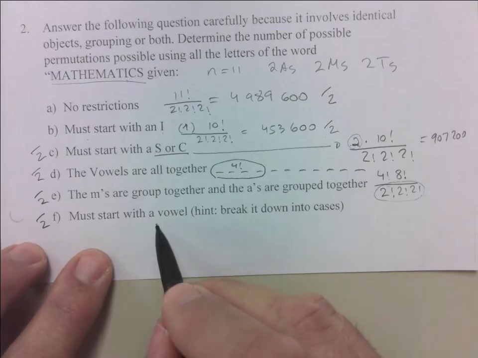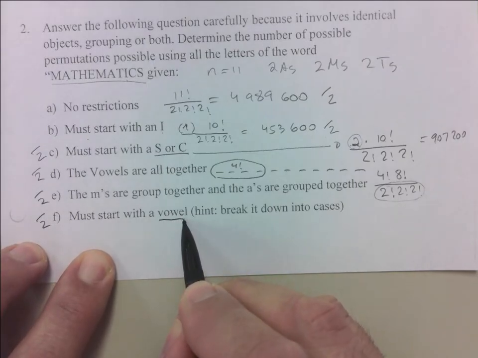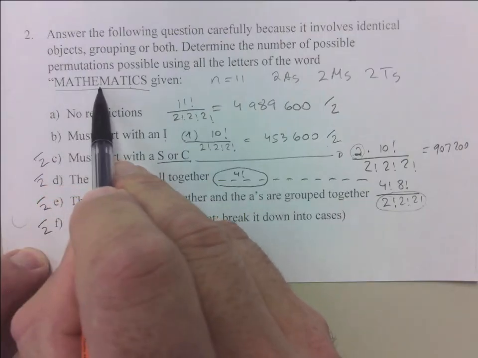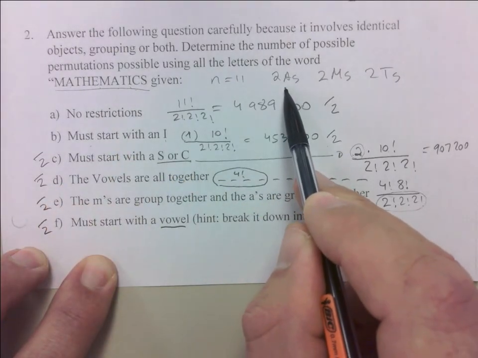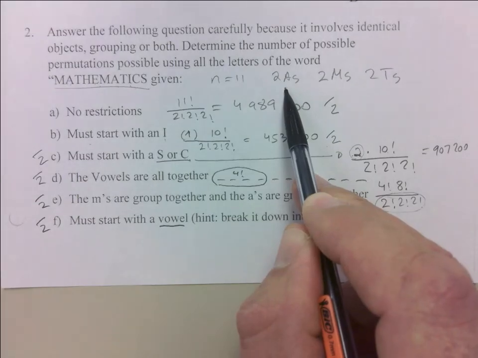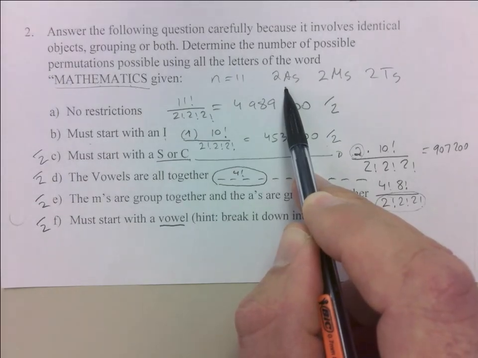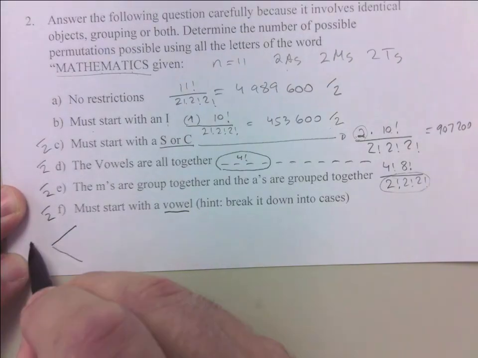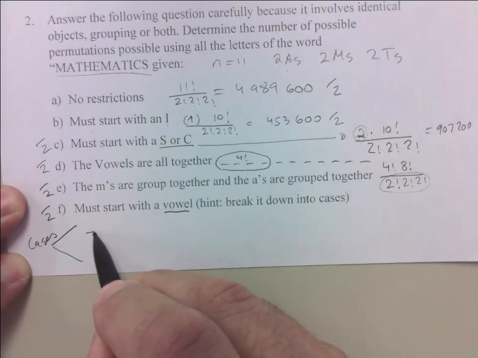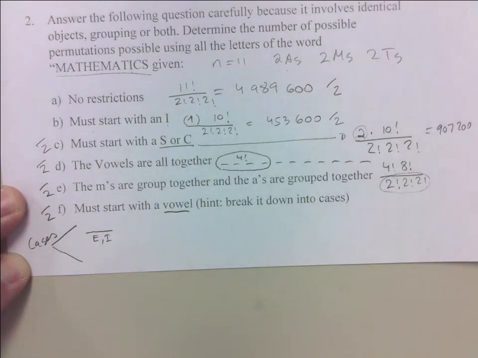But what happens here, if you start with a vowel, your vowels are what? A, E, I. And the problem with A is that it's a repeat, right? So something happens if you fix the repeat at the front. You cannot just do this in one shot. You have to break it down. So watch what I'm going to do. Cases, right? So I'm going to consider the E and the I. It's starting with E or I, because that one is not a repeat. So you've got 2 to start with.